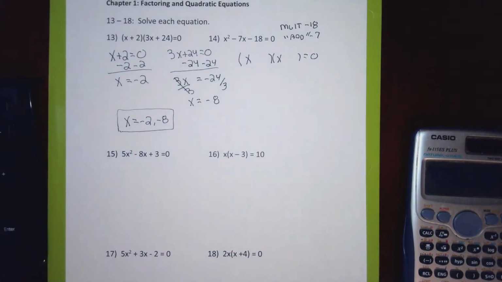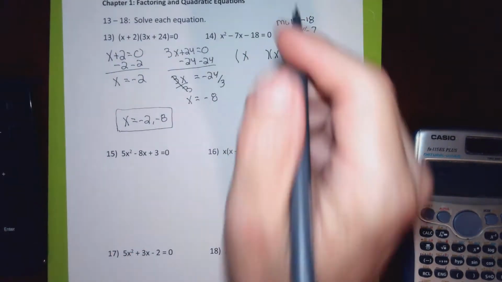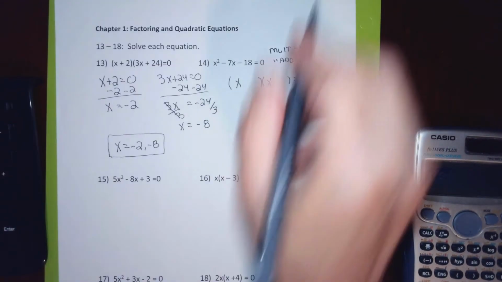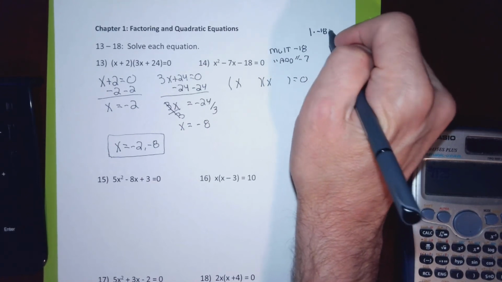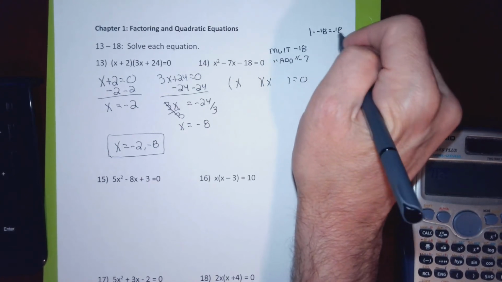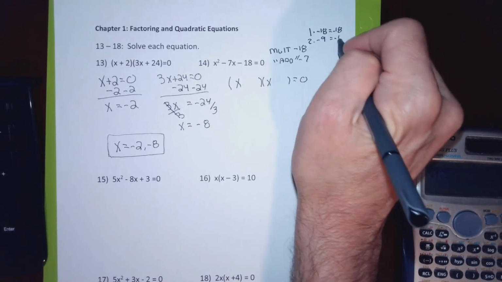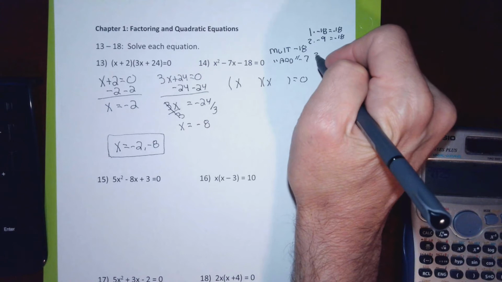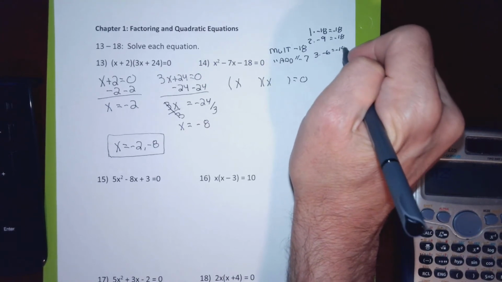And for 18, my choices are 1 and 18, 2 and 9, and 3 and 6. So my choices would be positive 1 and negative 18, because those multiply to negative 18. Positive 2 and negative 9, those multiply to negative 18. And positive 3 and negative 6, those multiply to negative 18.